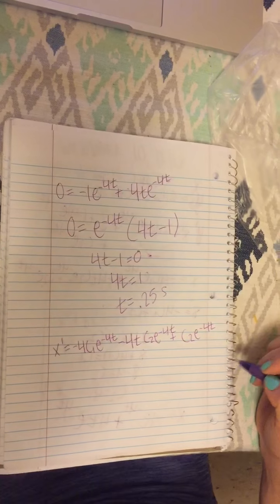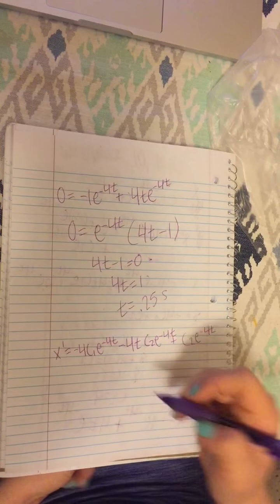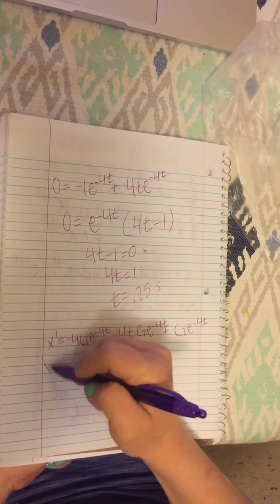Now that we have more values, we can go in and substitute them.